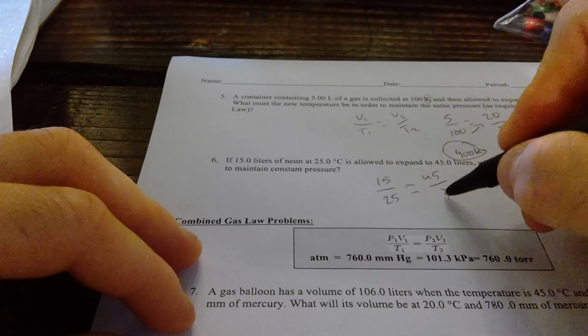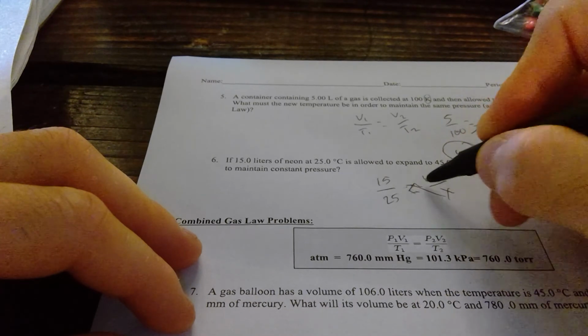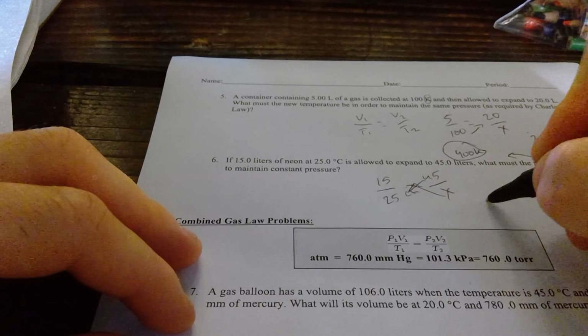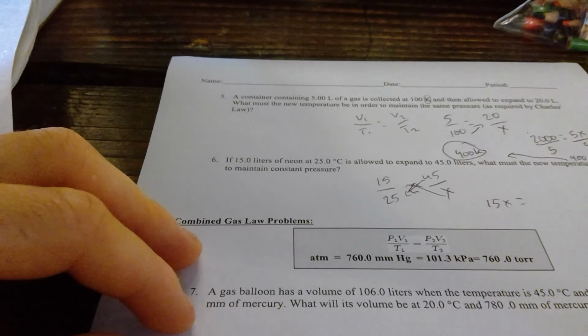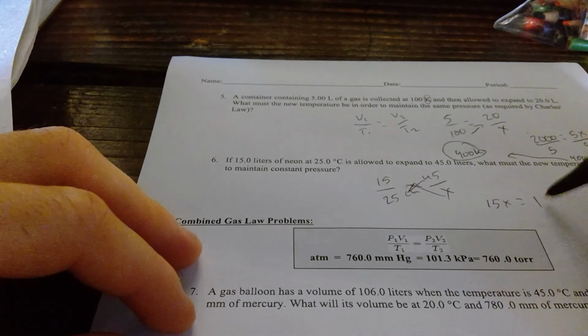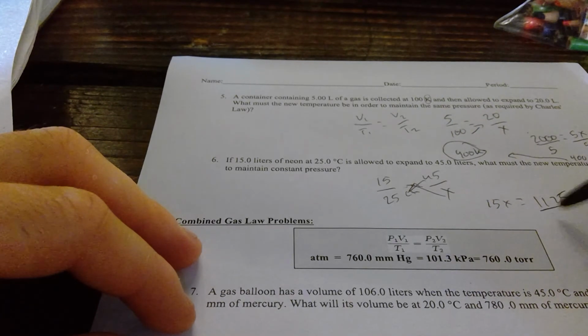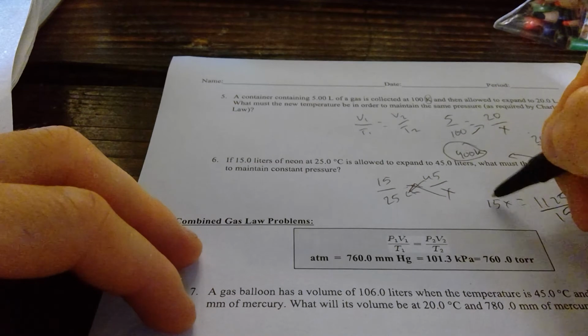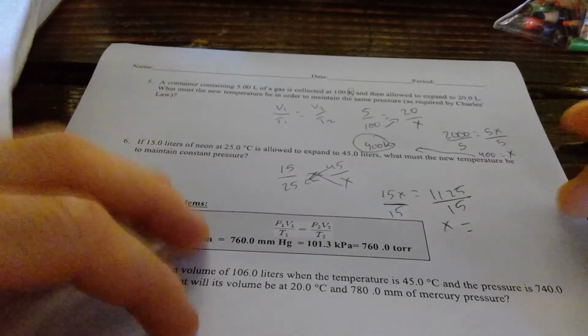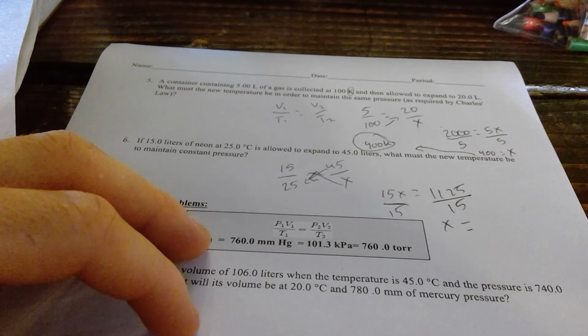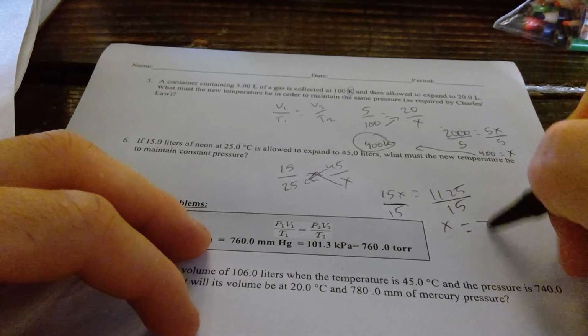So we do a diagonal cross here. And so we're going to get 15x is equal to 45 times 25. Let's go ahead and do that real quick. 45 times 25 is equal to 1,125. If you divide both sides by 15, you get x is equal to 1,125 divided by 15, 75.